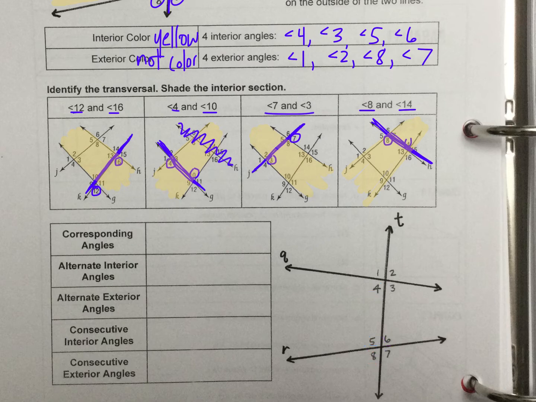So we're gonna write out what each relationship is. The first thing I need to do is identify my transversal. It's this middle line right here. And I'm gonna color my interior in. All right, so the first relationship we're gonna talk about, I'm actually gonna skip down one, and I'm gonna start with my alternate interior.